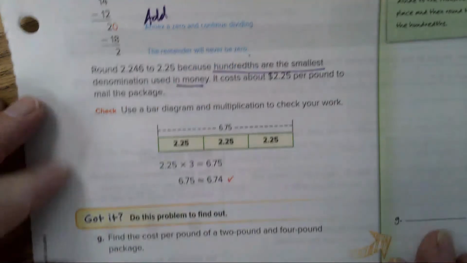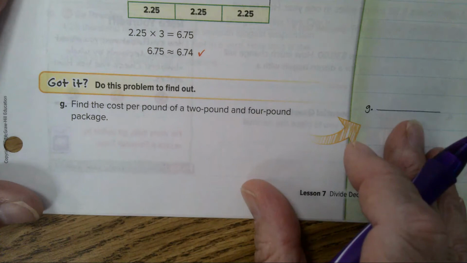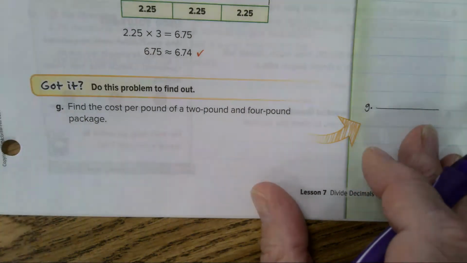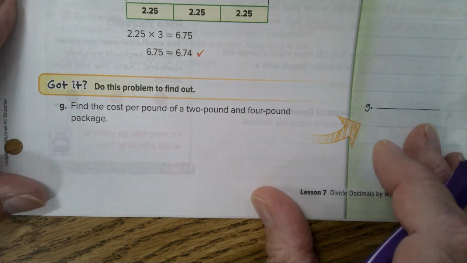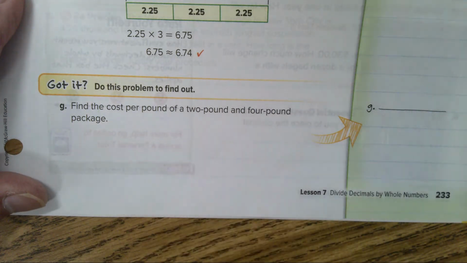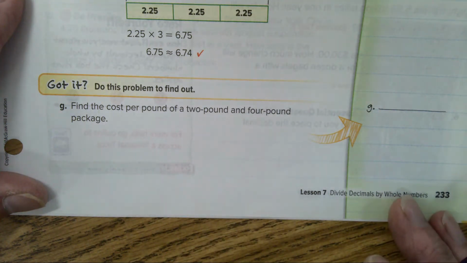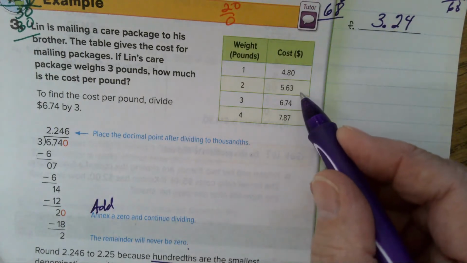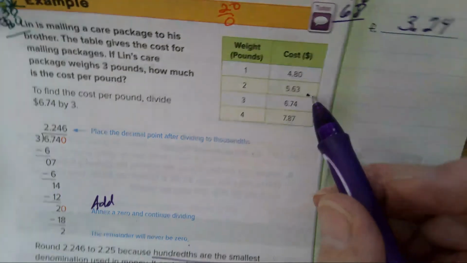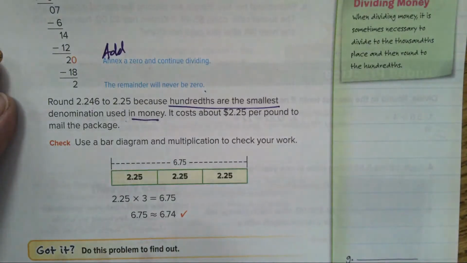All right, let's do letter G at the bottom. Find the cost per pound of a 2-pound and a 4-pound package. Okay, so I think we are referring to this problem up here. We're using this chart. So for a 2-pound, you have 5.63. So how much is it per pound for a 2-pound? You divide it by 2.